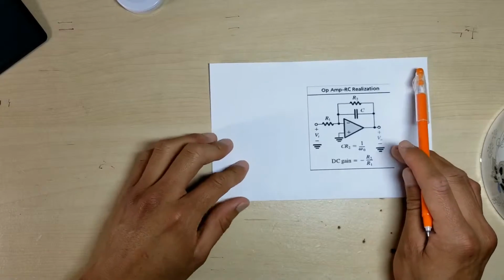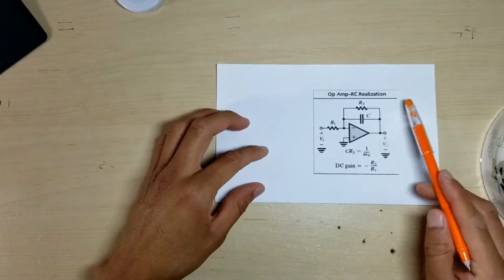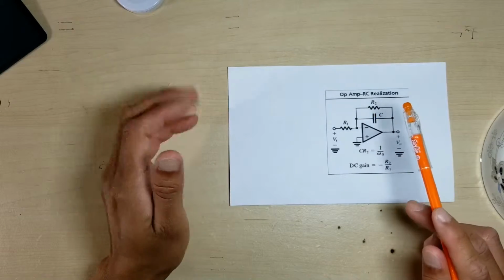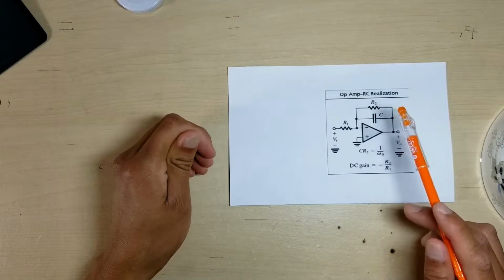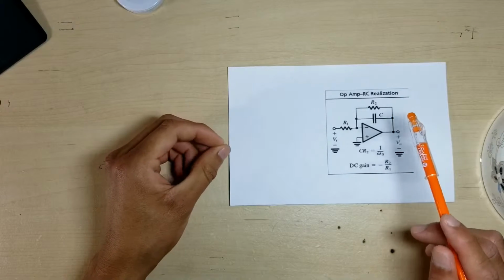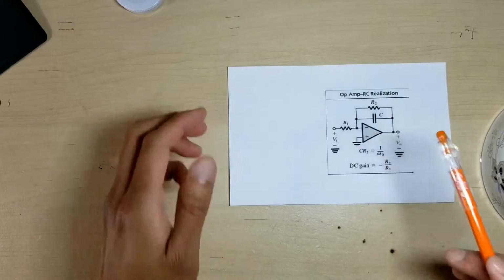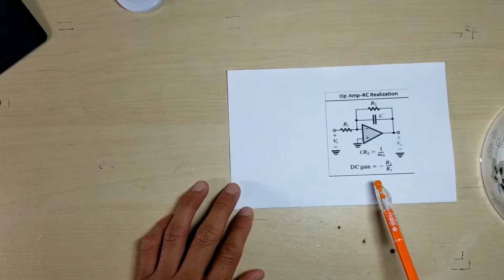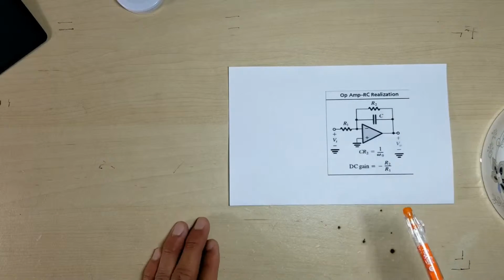Right here we have our circuit with its components. But first, before anything, we will use an illustration of a bridge and a river in order to understand a little better how this whole system works.